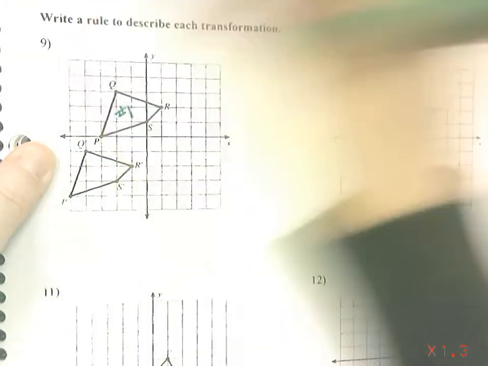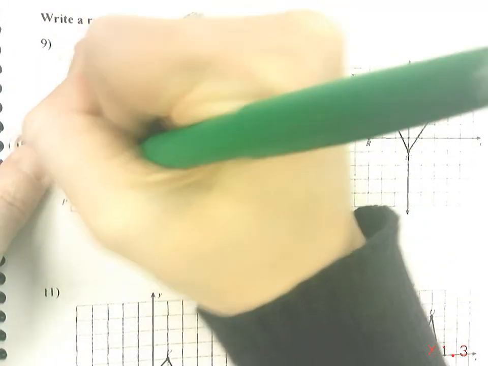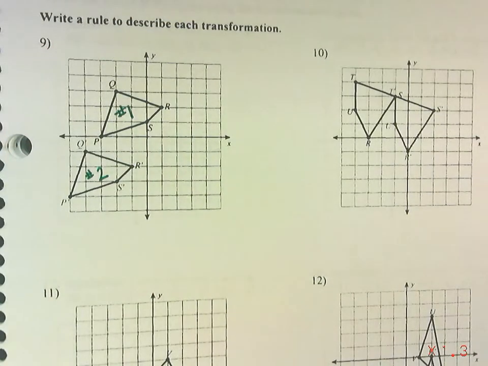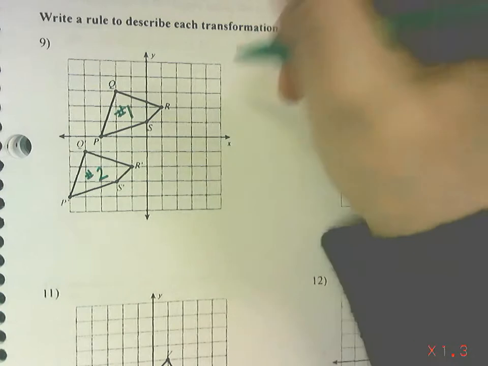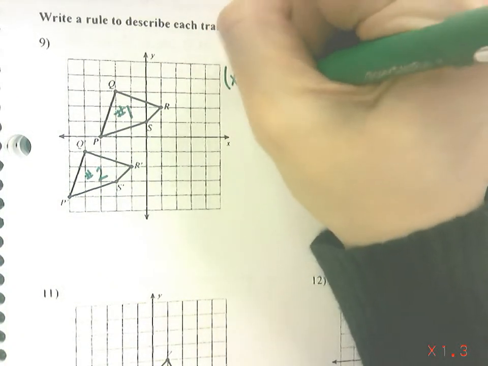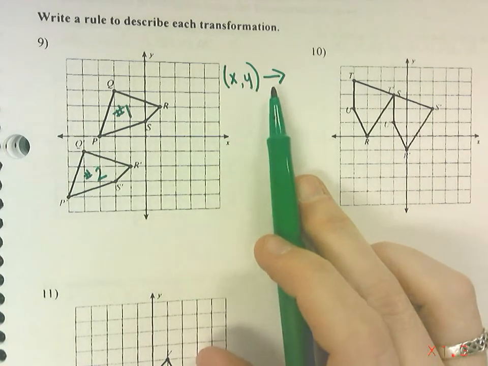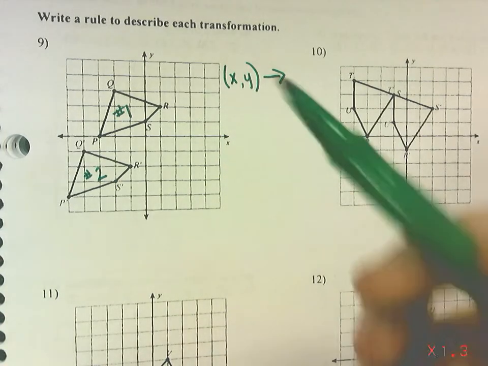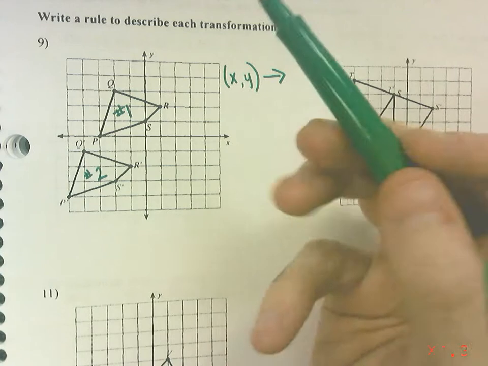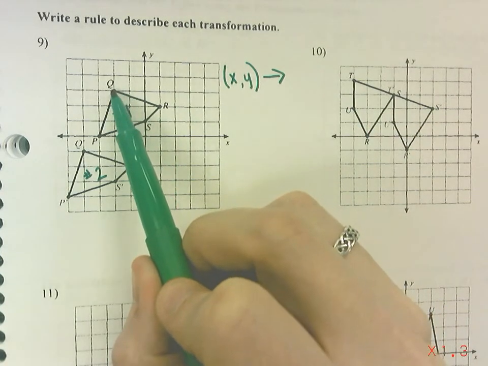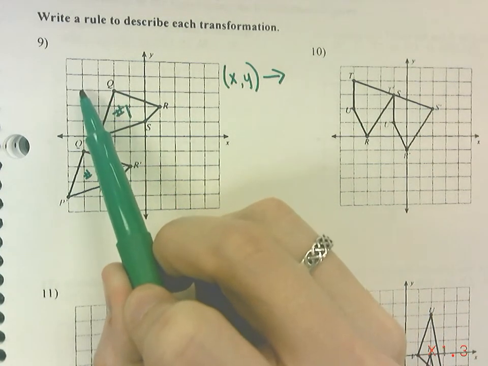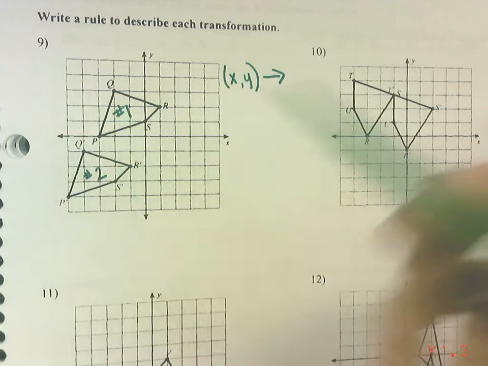So I'm going to write number 1 in the first shape and number 2 in the second shape so I don't forget. Okay, and then we have to figure out how this shape moved and write our rule. So our rule always starts with XY and then an arrow. XY changes into. What happens to the Q? Let's see, the Q went 2 spaces to the left on the x-axis.